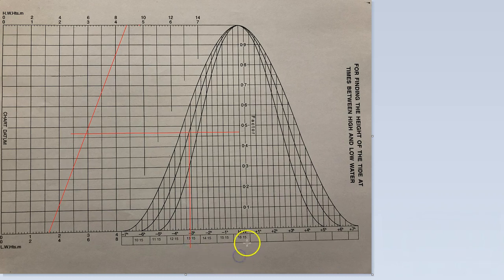So what we've essentially done is said this is our total change in height between low water and high water, but we're only using a factor of 0.47. That's all we need, a 0.47 fraction, so 0.47 of the total change in the heights of the tidal range.